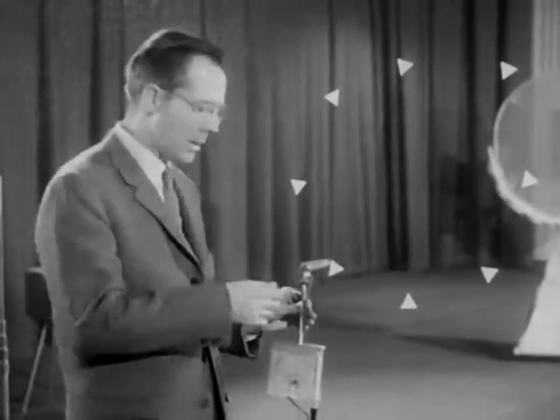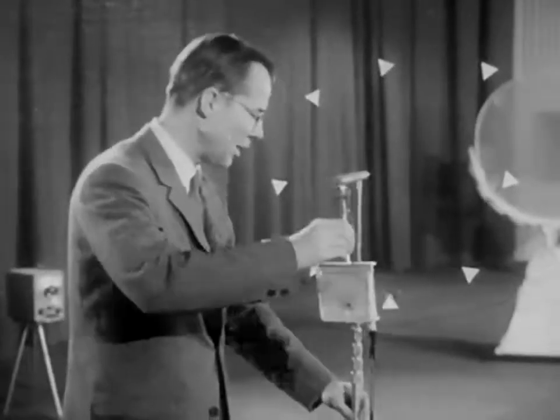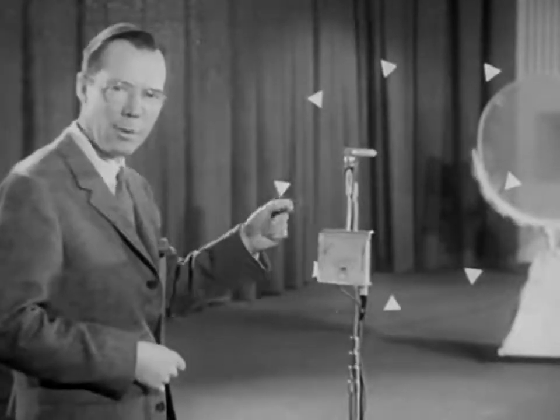Well, that looks like a satisfactory focal pattern, but how can we be sure that we aren't simply measuring the cross-section of the beam directly from the horn? I'll hang the microphone here at the center of our focus, and then go and take the lens away so that nothing will stand between the loudspeaker and the microphone.